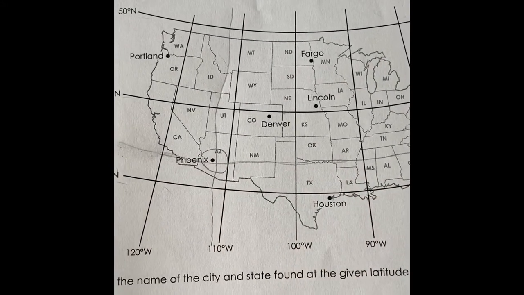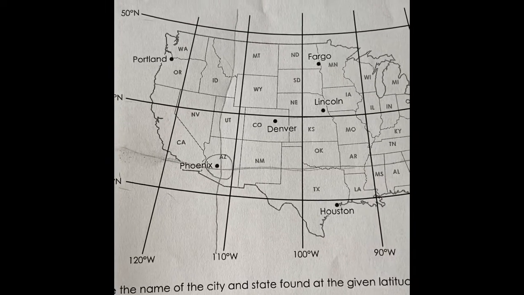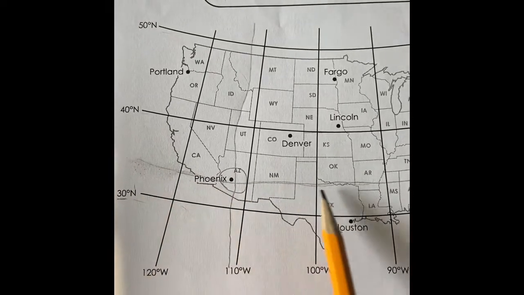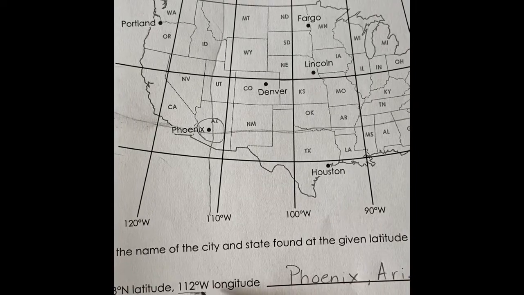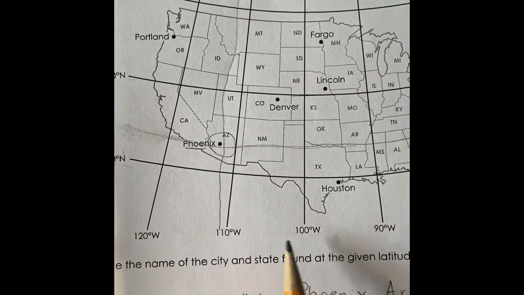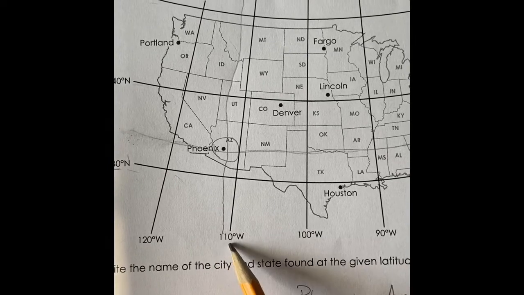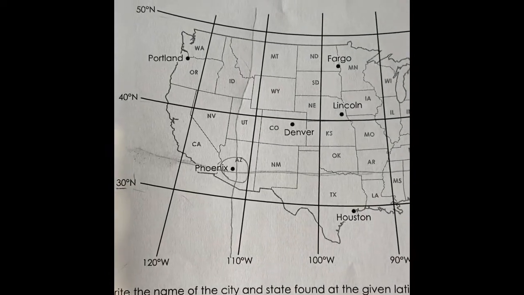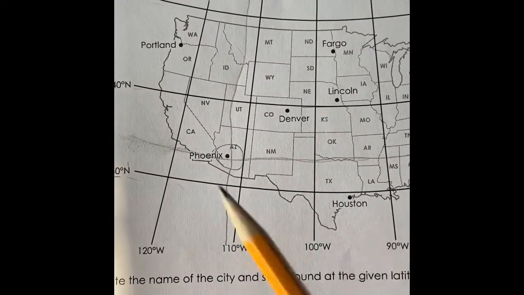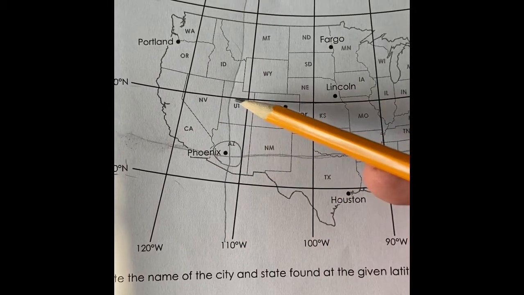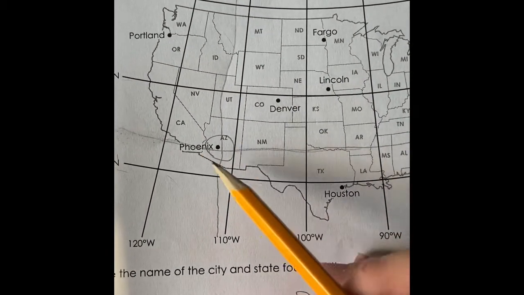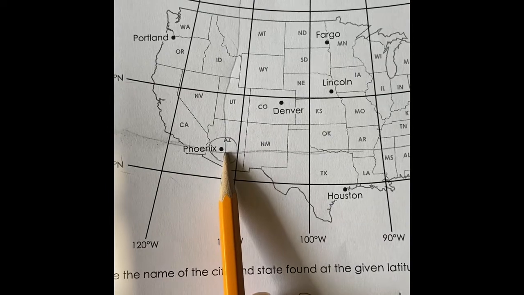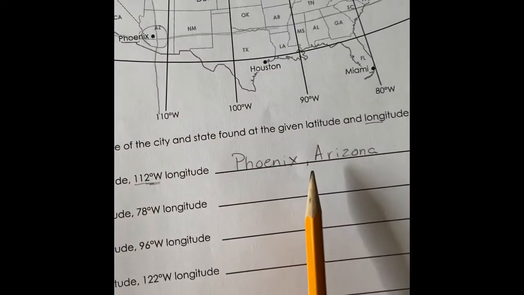If you're taking a test, like the LEAP test or a test in the classroom on paper, drawing a light pencil line is a really easy way to help you find coordinates of latitude and longitude. Then we needed to find 112 degrees west. Again, we went down to our longitude coordinates, and here's 110 and here's 120. So we knew it was between those two, and really close to the 110 line, so we drew a line just to the side of it. Where our two lines crossed, we put a circle. It looks like Phoenix, Arizona is the closest to where our two lines crossed, so we knew that was the answer to number one.